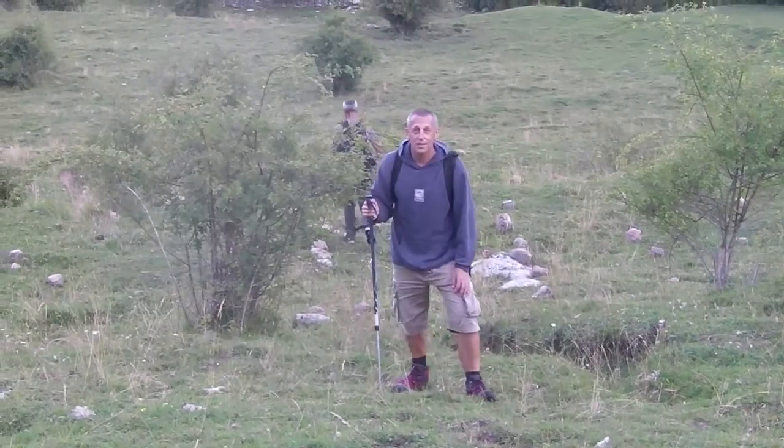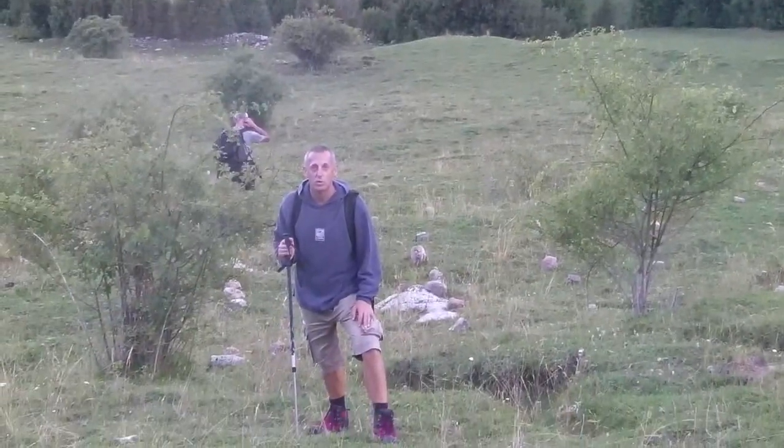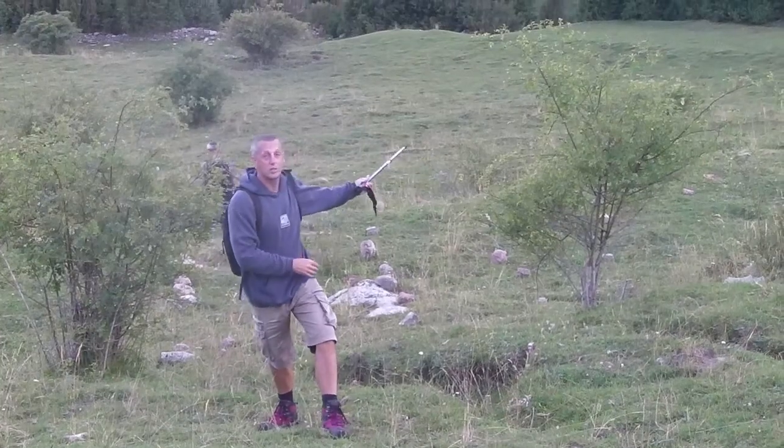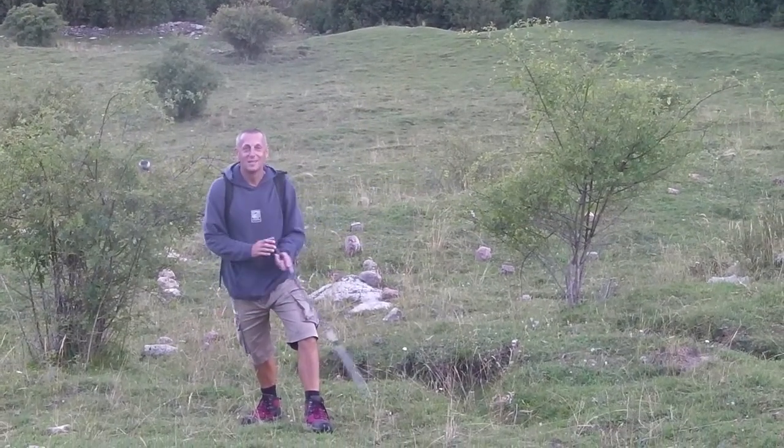We have seen something like 5 or 6 wild boars running into that direction, entering the forest. But we are safe.